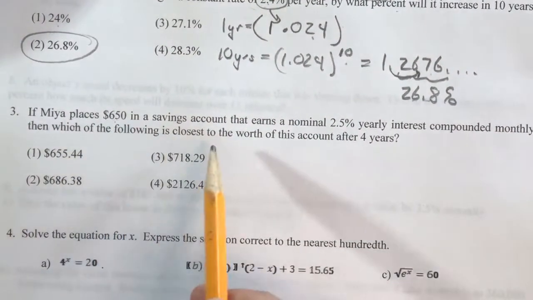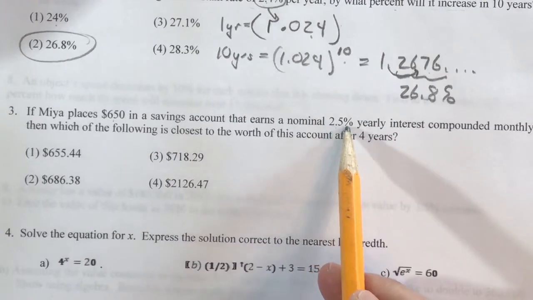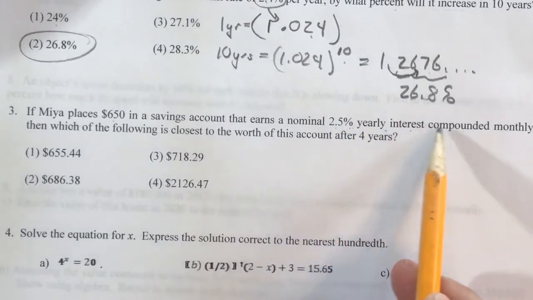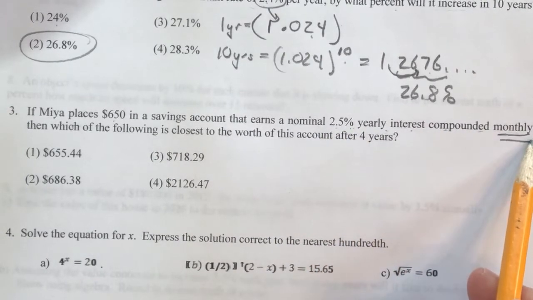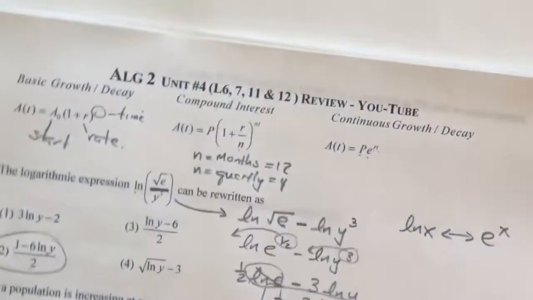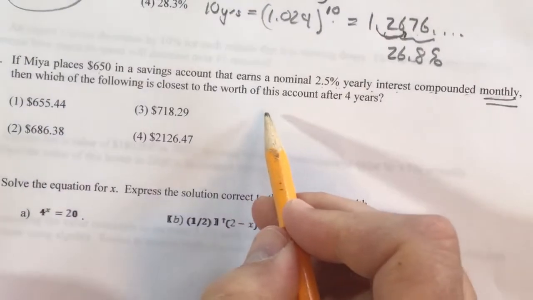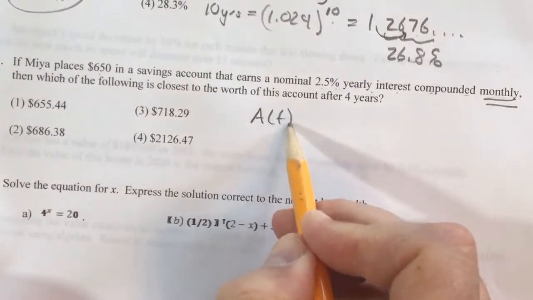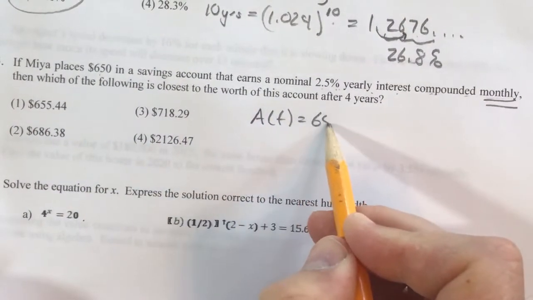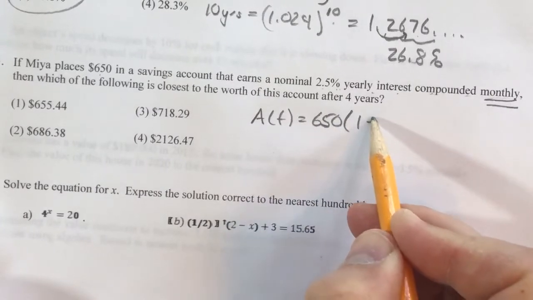If someone places $650 in a savings account and it earns 2.5% yearly interest, compounded monthly though, compounded monthly. So now I'm using, I think, the most complicated formula. I'm going to use that formula right there. So A of T. So she's starting with $650. 1 plus the rate.